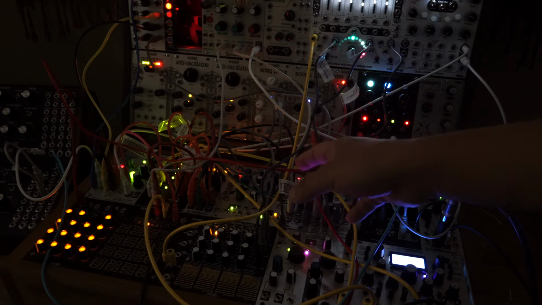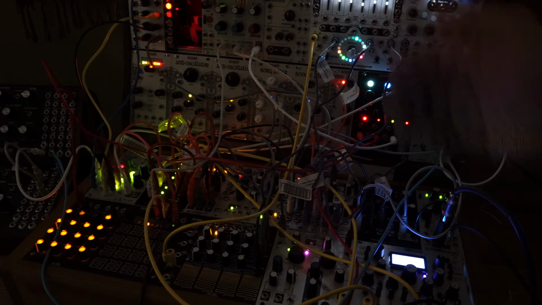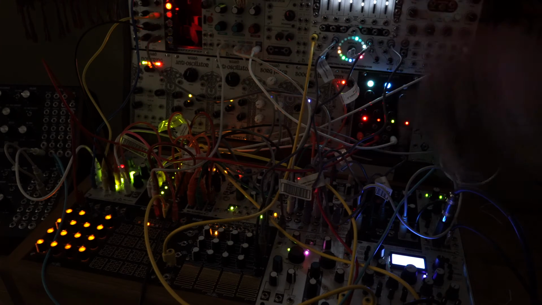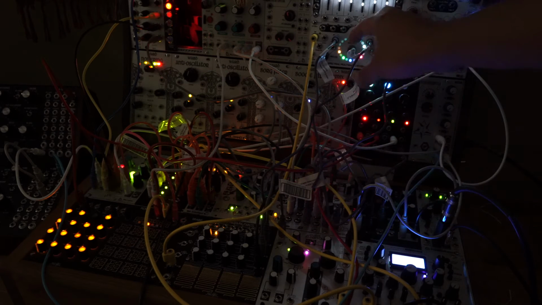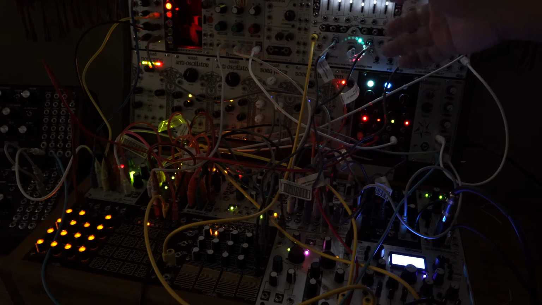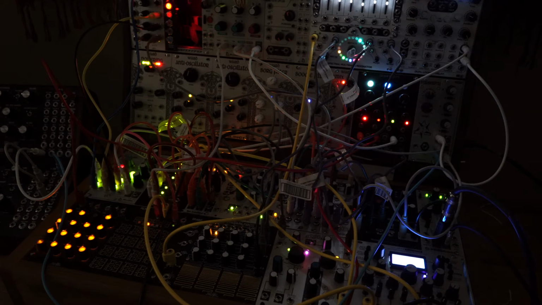But there's also a slow LFO going into the resonator that is very slowly advancing it, so that the resonator is actually also playing by itself.